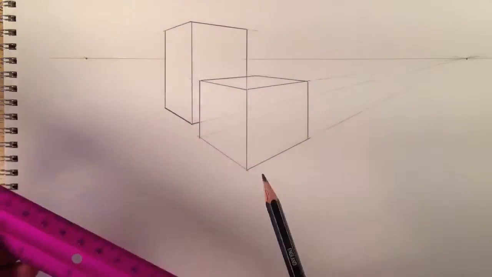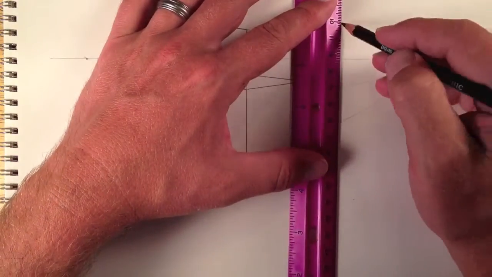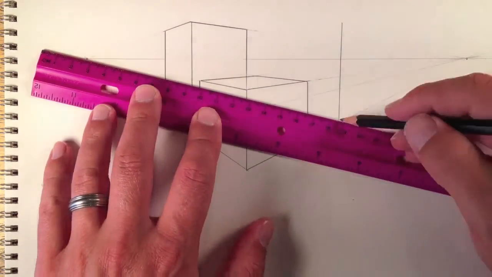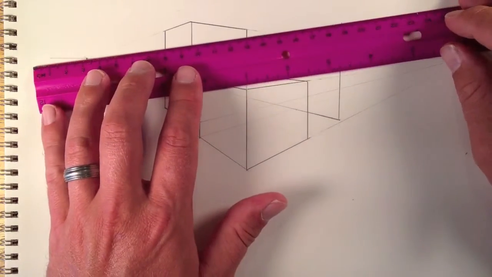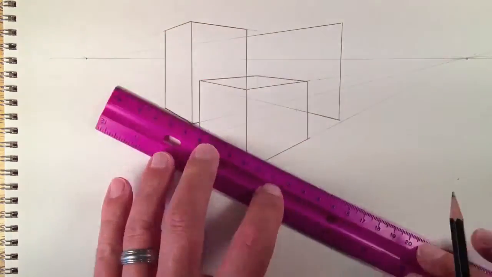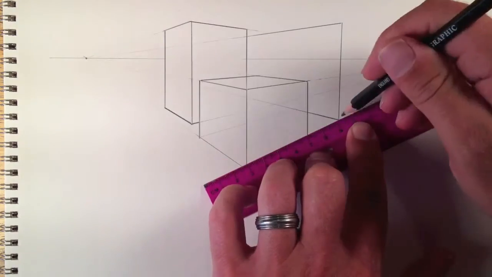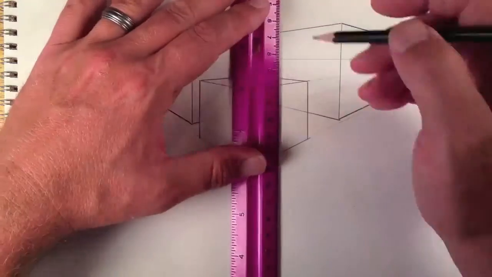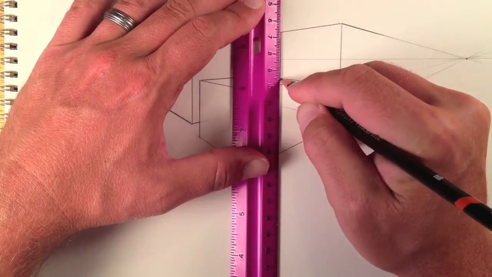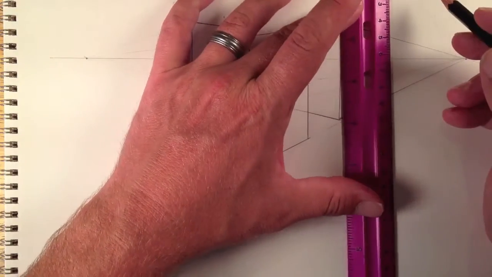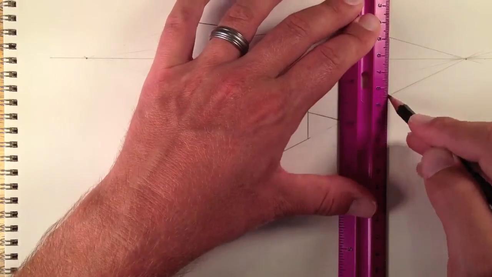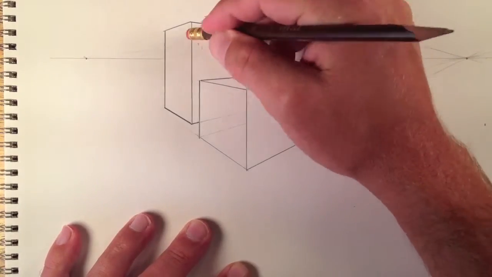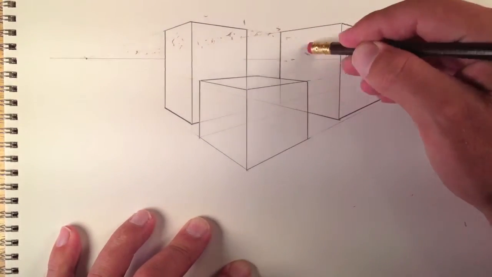Next, let's draw another cube that exists on the other side of our original corner. Again, we'll start by drawing the corner of the object, then lines from each end of that corner to each of the vanishing points. Next, we'll figure out where this object ends, and draw vertical lines on each side of our original corner to indicate this. We can now erase the lines that we no longer need to reveal our next cube.